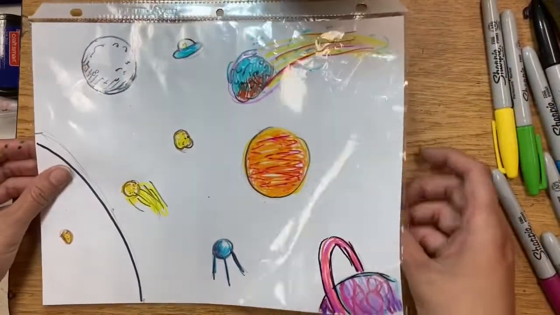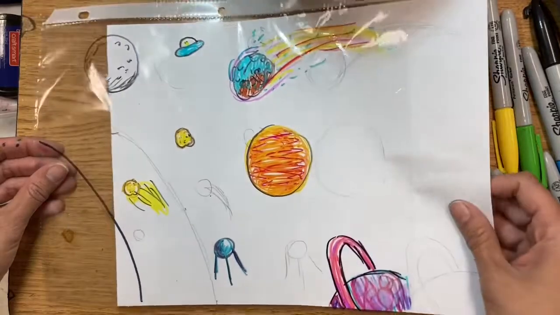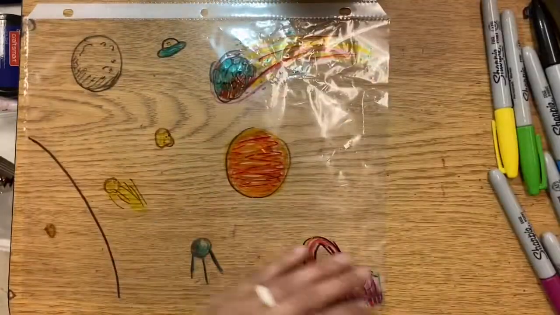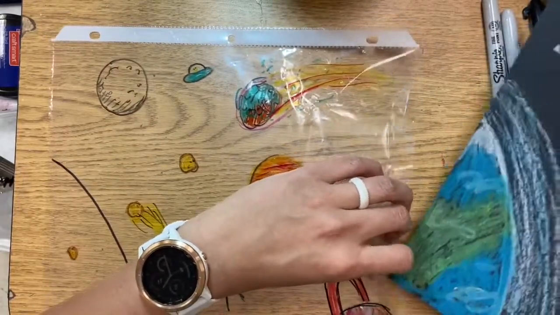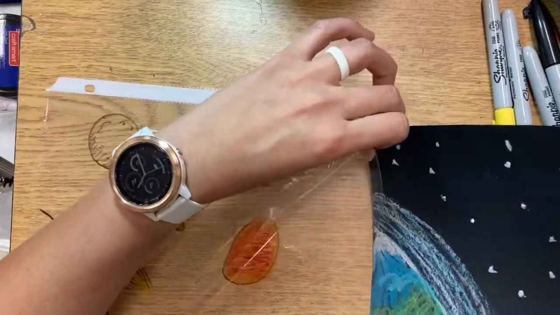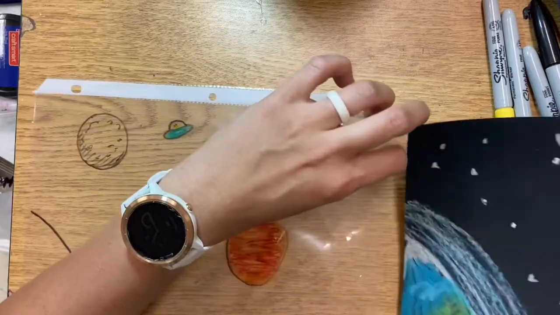All right, now we're gonna test it out. So I'm gonna take my white paper out. I'm gonna put my black paper in and see how it looks. So everything should be pretty hidden with the black paper behind it.